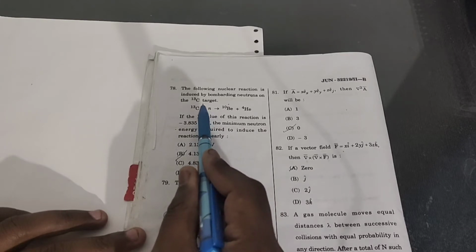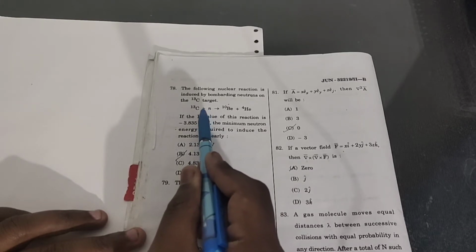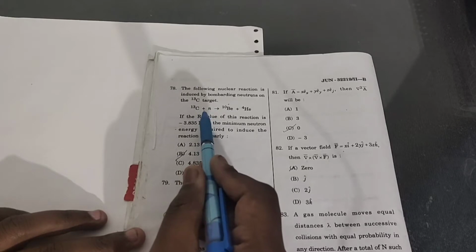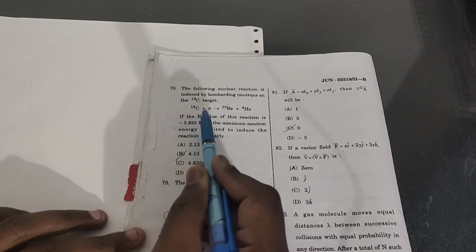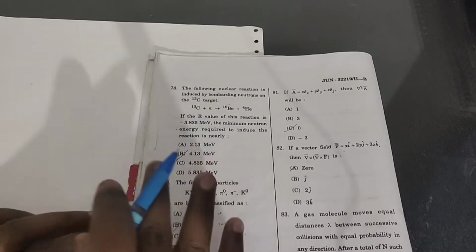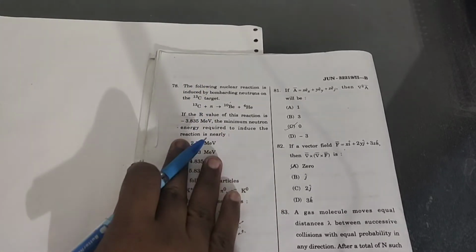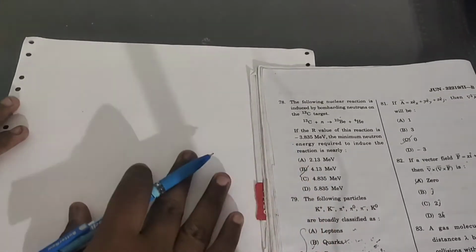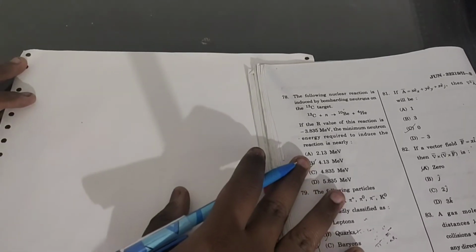This question belongs to nuclear physics and the topic name is Q factor, or we can say Q value of nuclear reactions. Before discussing this question we need to discuss some basics of the Q factor. Let's see what the Q factor is and how we can solve the example.